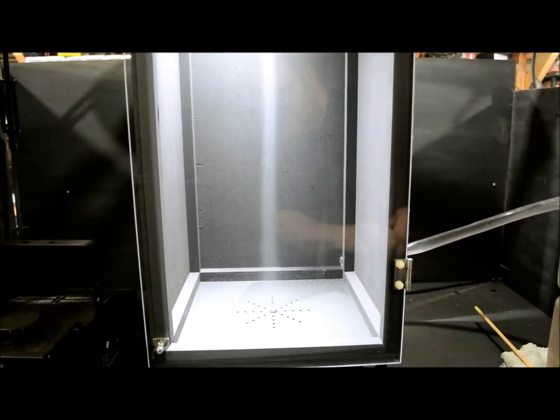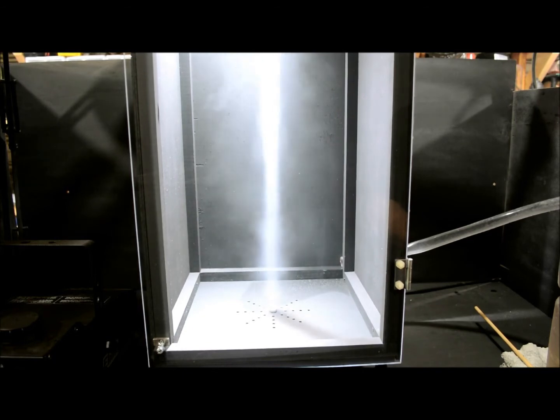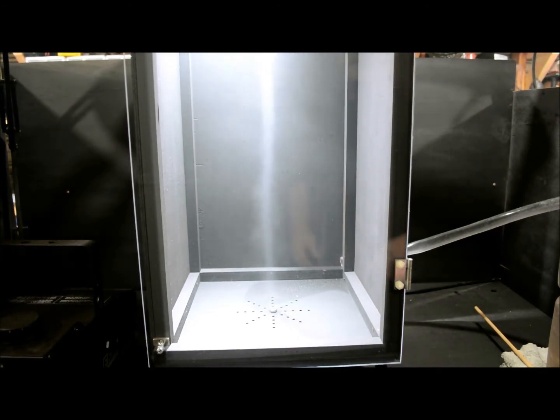Hard to see, but you can really see a pore inside that now. Stop it right there.